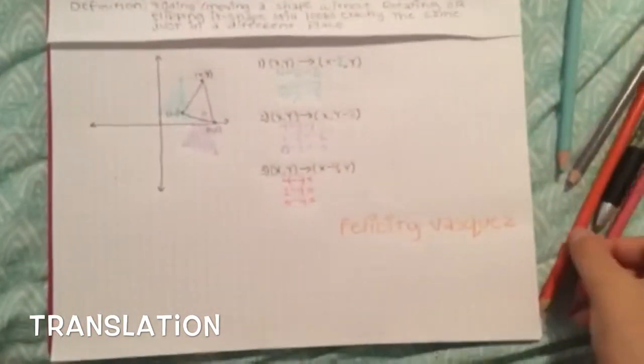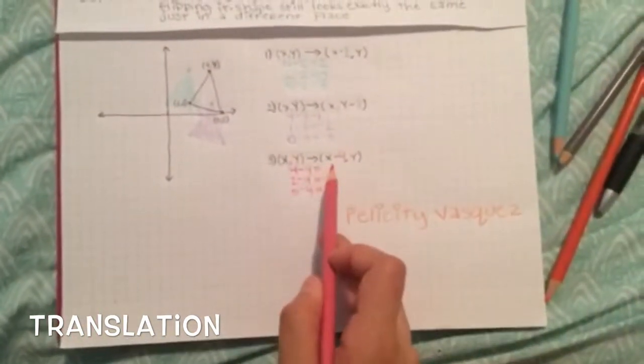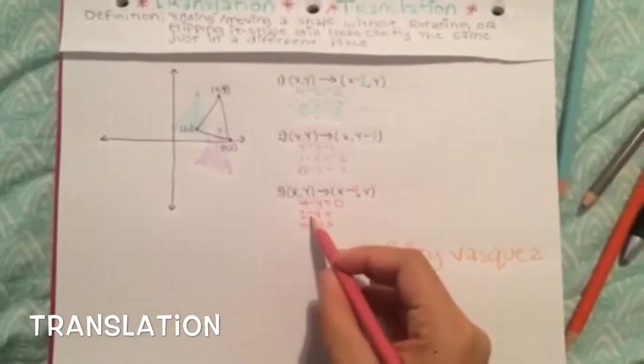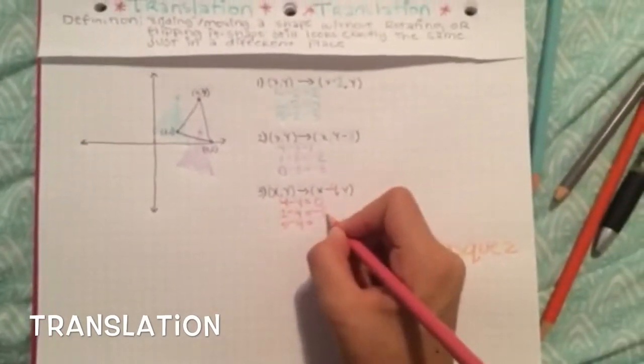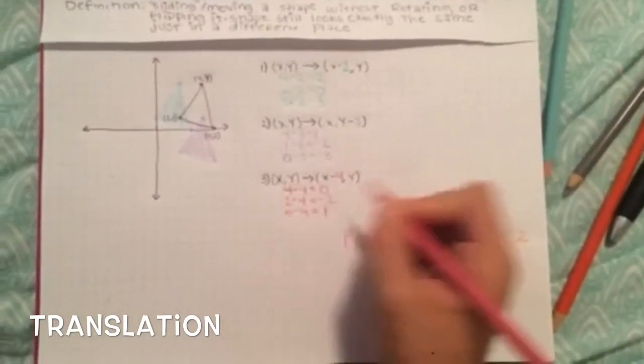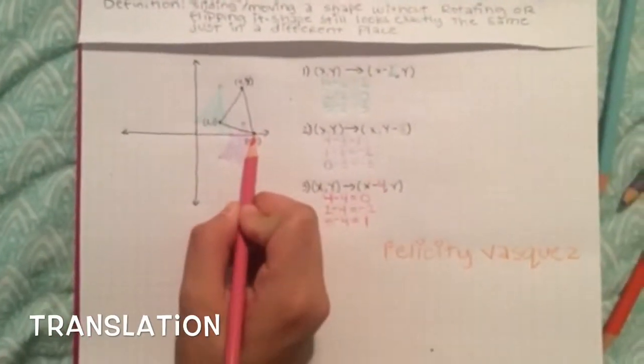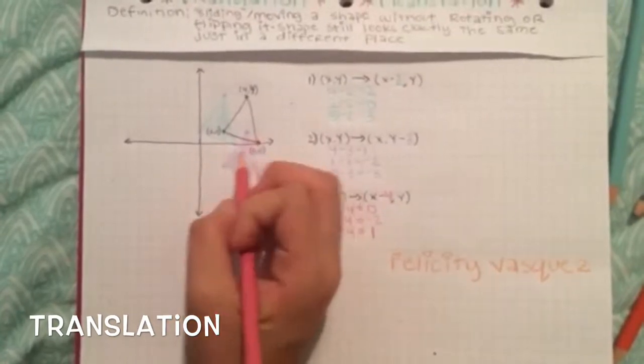In question 3, I'm going to move the shape in the x direction by -4. So 4 minus 4 equals 0. 2 minus 4 equals -2. And 5 minus 4 equals 1. So I would translate it all the way over there. So 5 would go all the way to the 1.